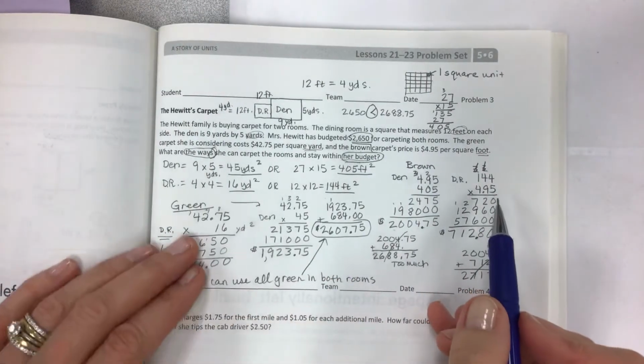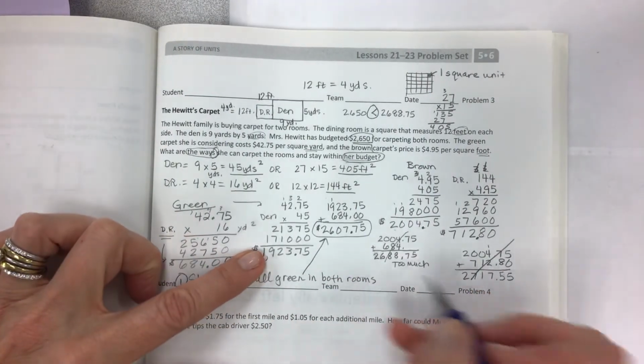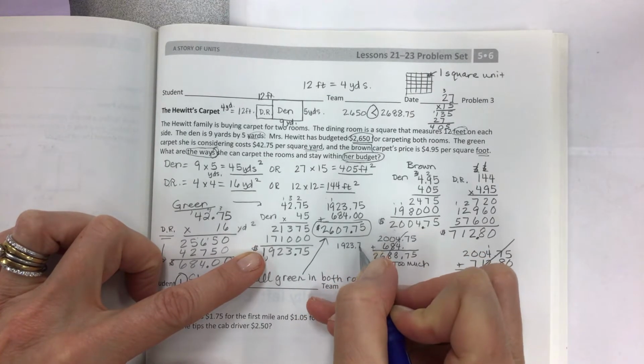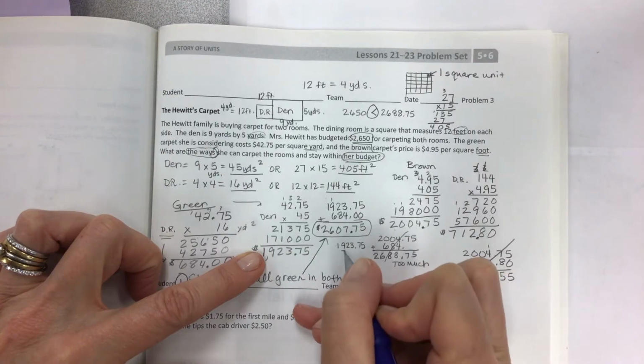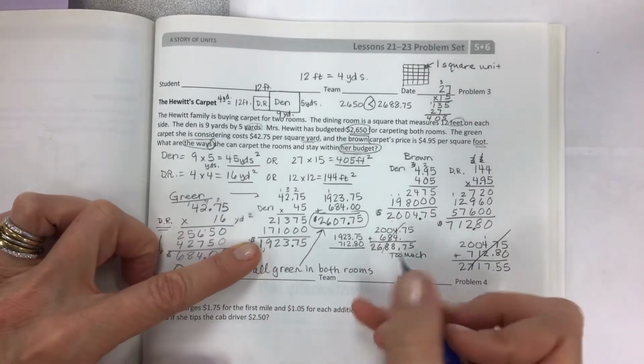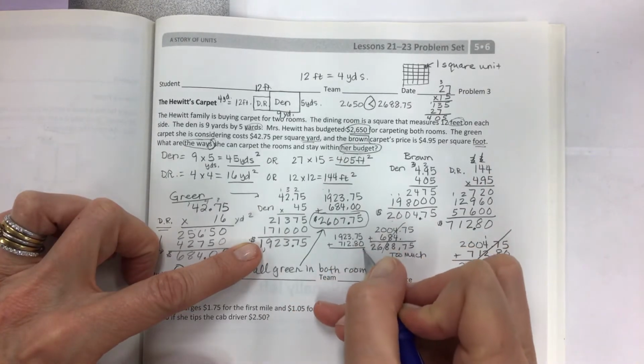So our last possible combination is the green den and the brown dining room. And that looks pretty reasonable, and I know it's super tiny, sorry.